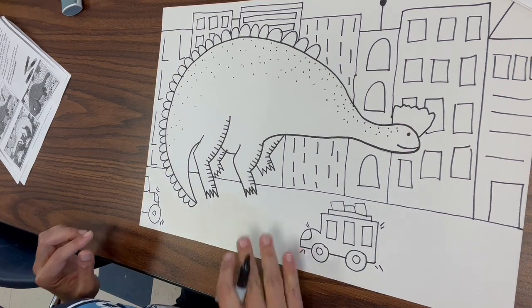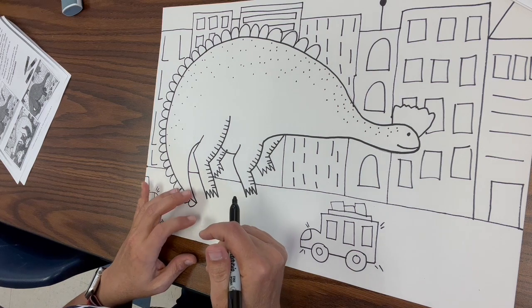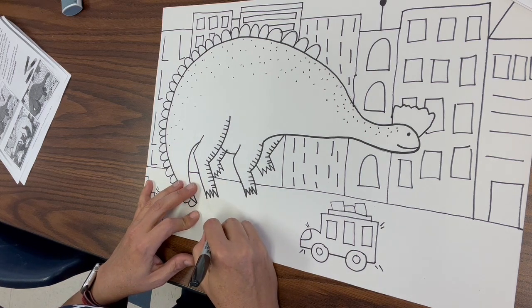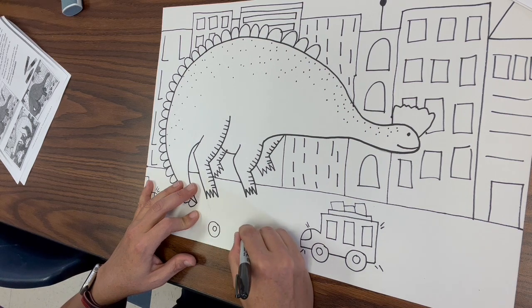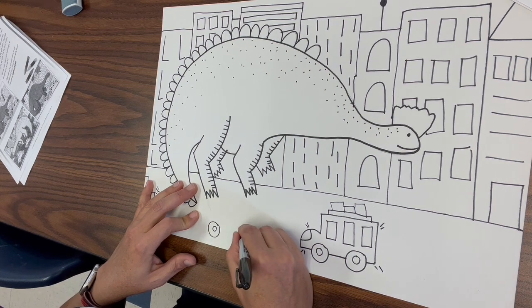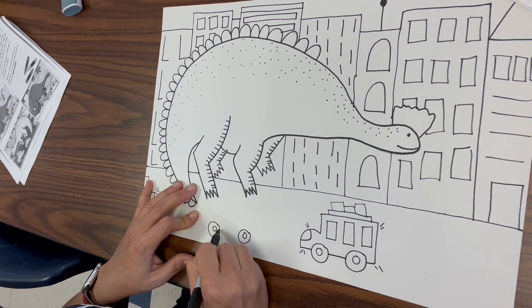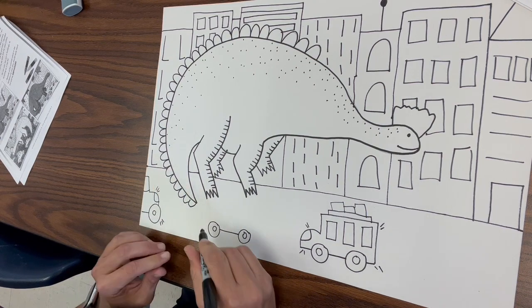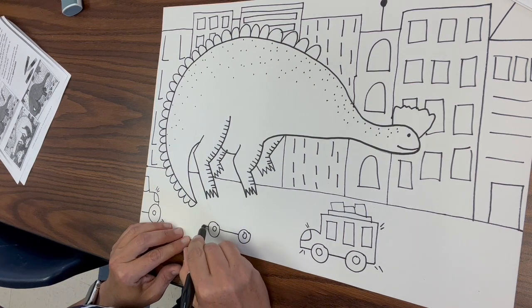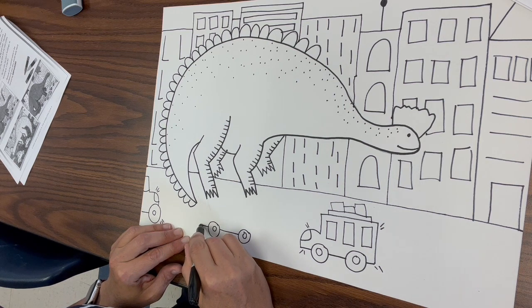And maybe we should draw one more car. I want you to have at least 3 cars. Starting with my circles. And we'll make this car, how should we do this car?